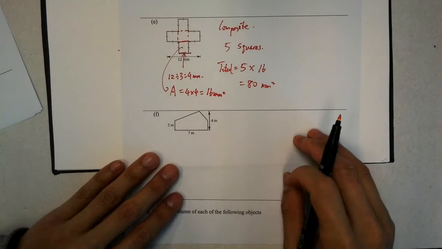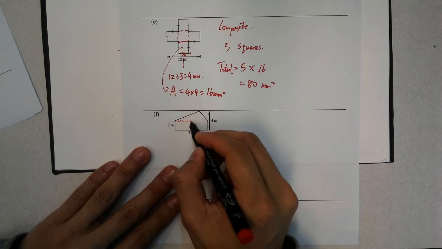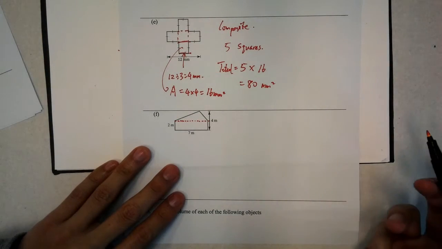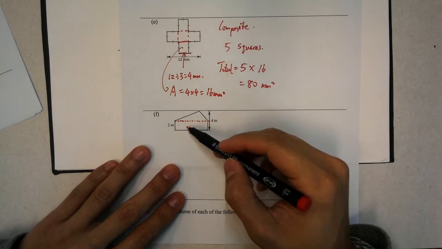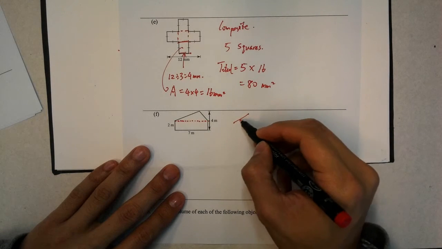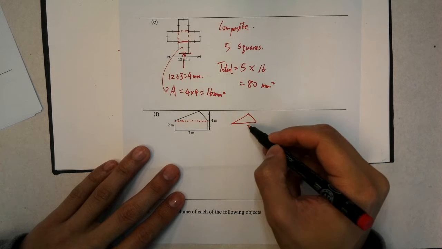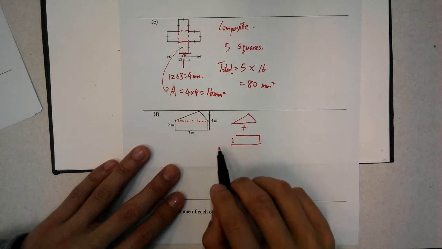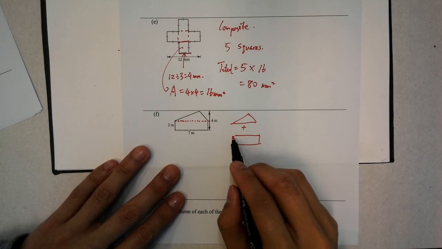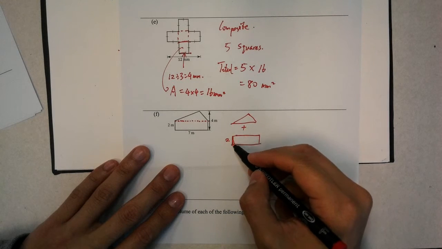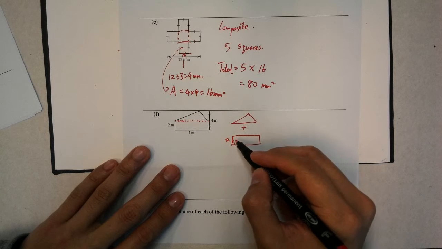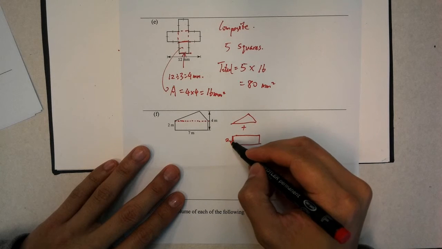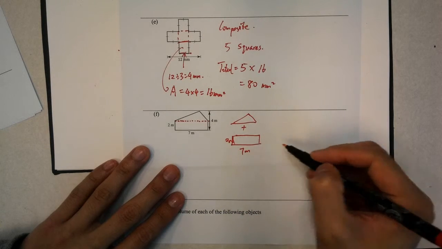And lastly, this is also a composite shape. We need to cut it into 1 rectangle and 1 triangle. For the rectangle, this is 2 meters as the width and 7 meters as the length.